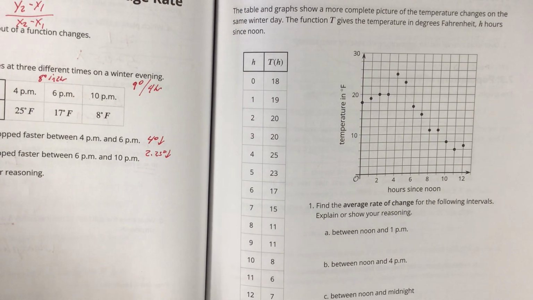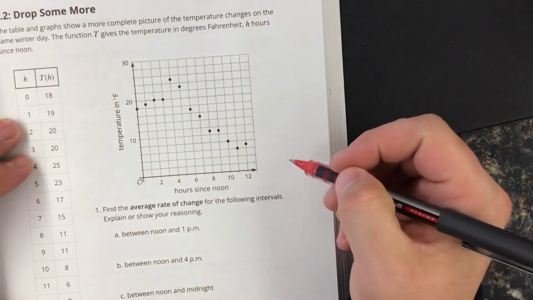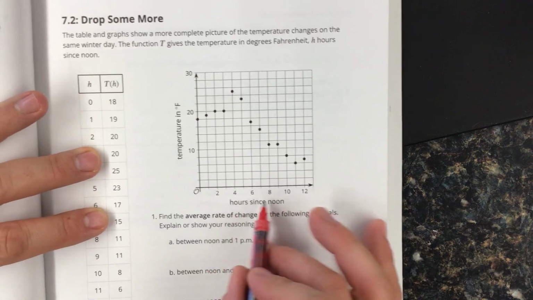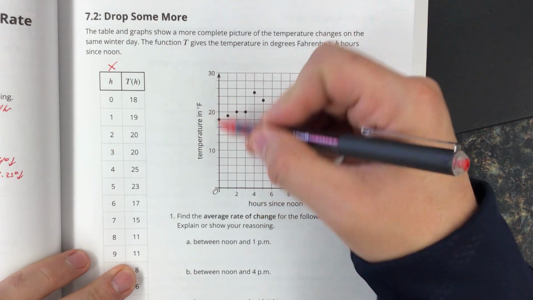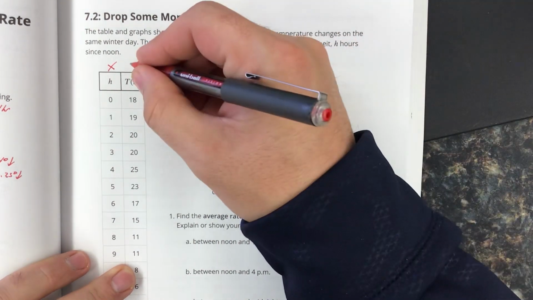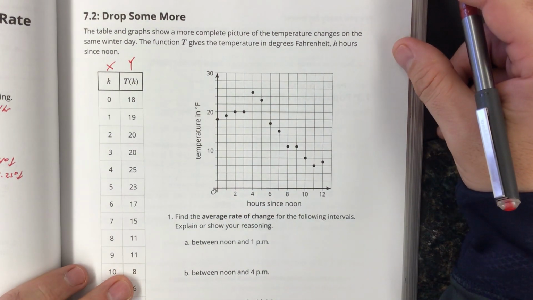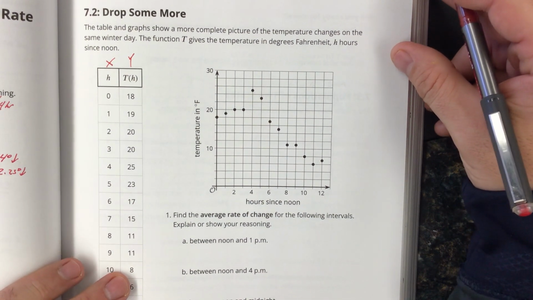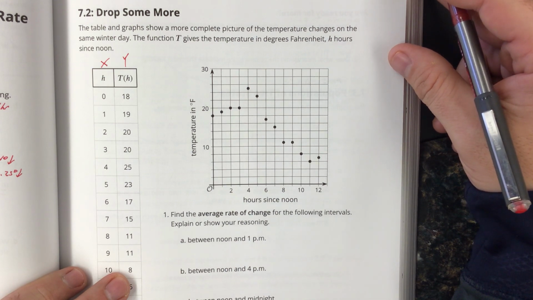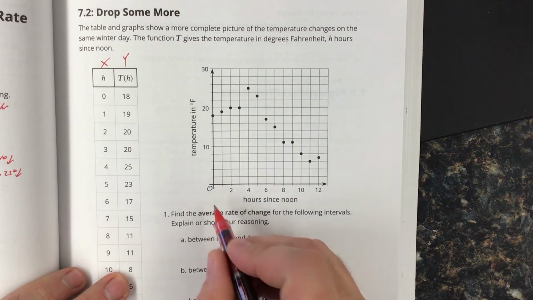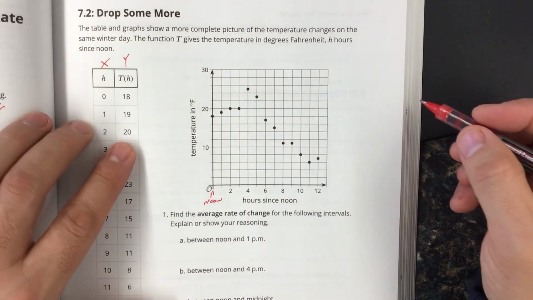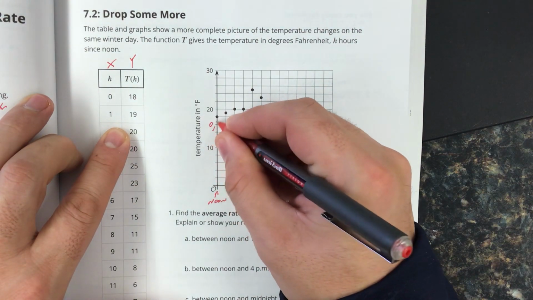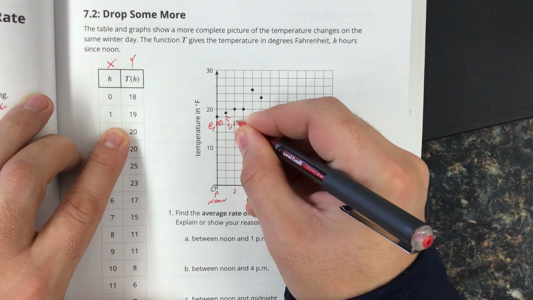Okay, question number 2. We are graphing temperature change again, hours since noon. Temperature change, independent variable, that is my x value. Temperature in degrees Fahrenheit after those times is the y value, the dependent variable. So find the average rate of change between noon and 1. So hours since noon, that means this one right here is noon, and 1. So here are my points. At noon it was 18 degrees. At 1 it was 19 degrees.